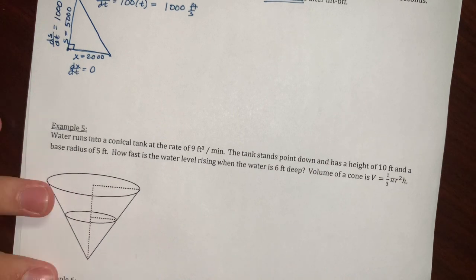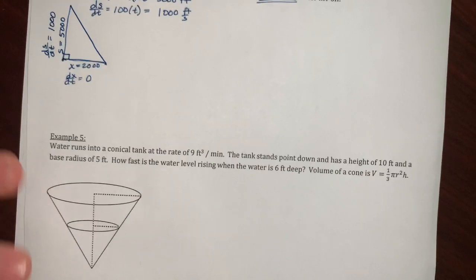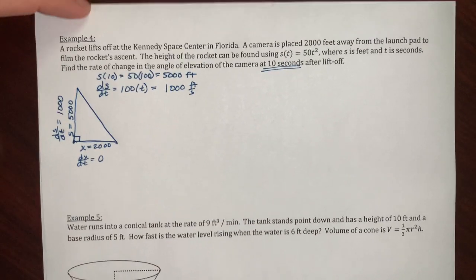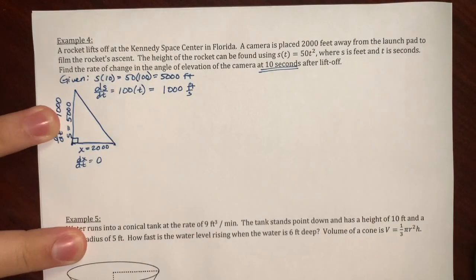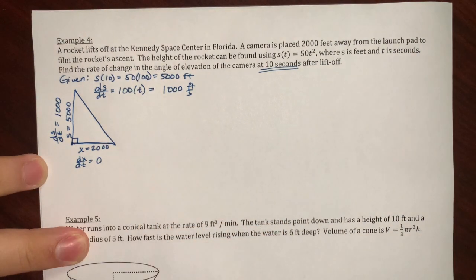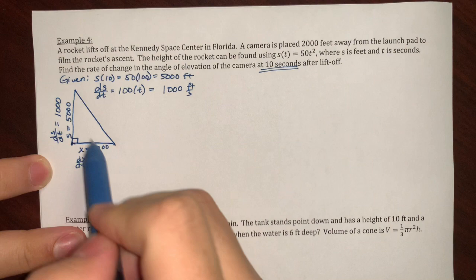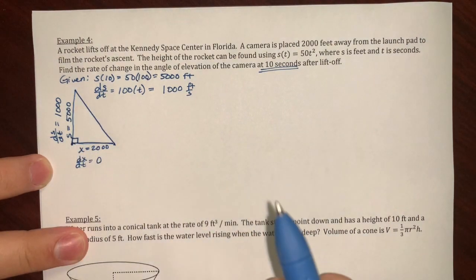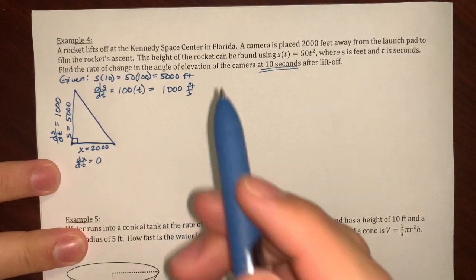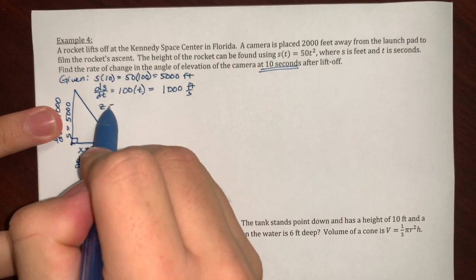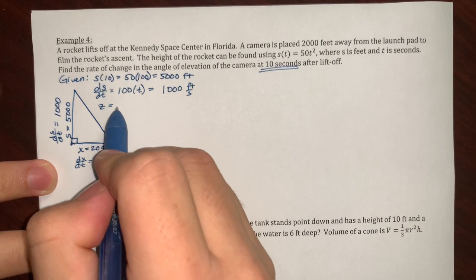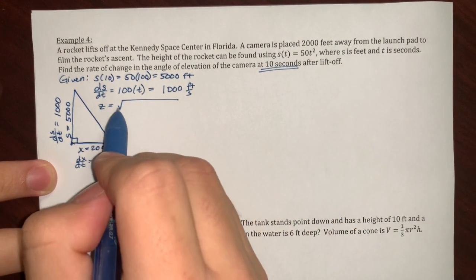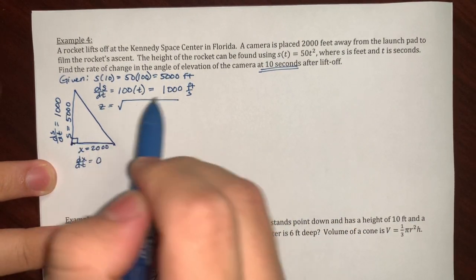All right, so what else are we given? Another thing we can solve for here is, since we have a right triangle, I can figure out what the hypotenuse is. So z is equal to this squared plus that squared, square rooted.